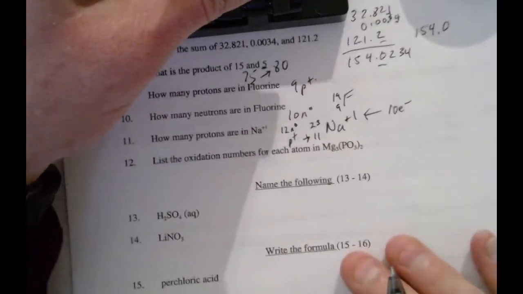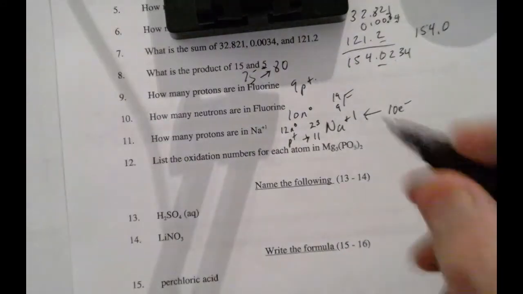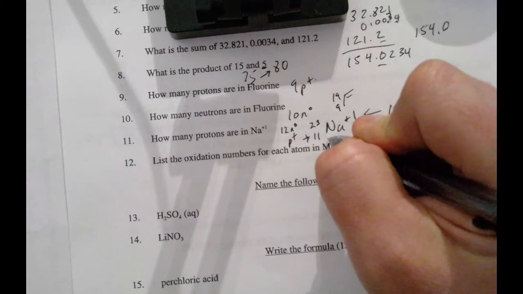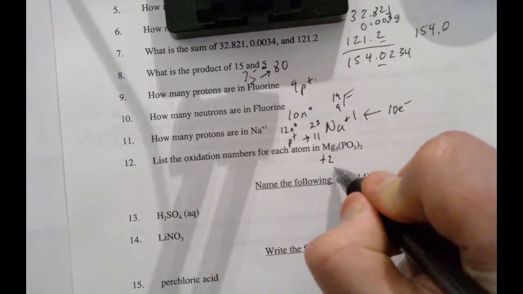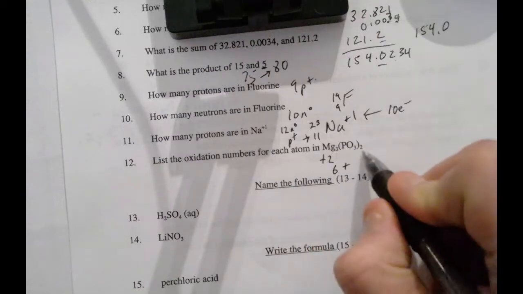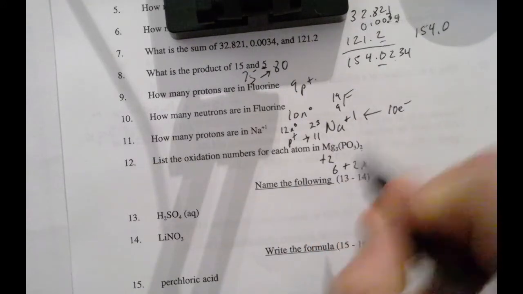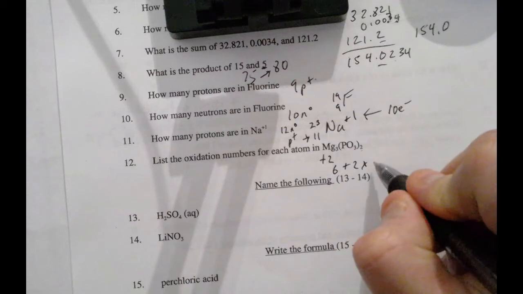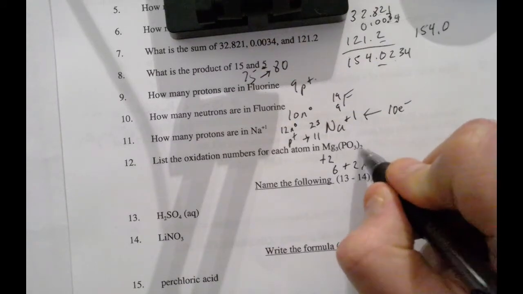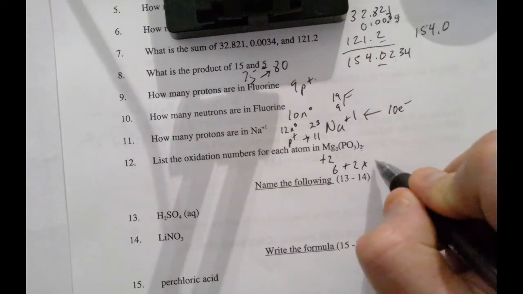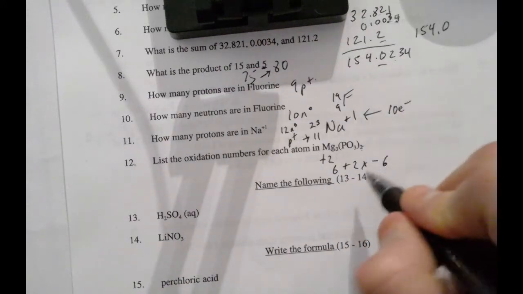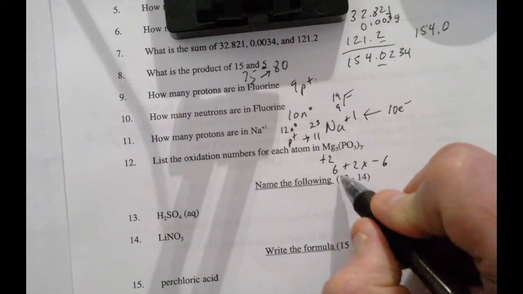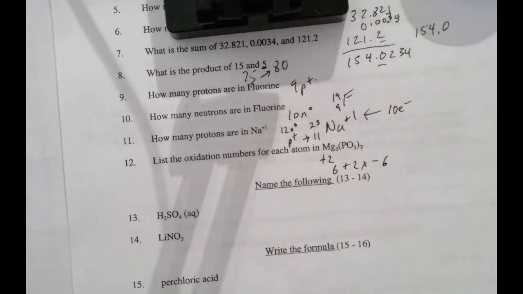List the oxidation numbers for each atom in the following. Well, magnesium is part of 2A, so that's going to be a +2 for sure. That gives us 6 plus 2x, because the phosphorus is the one we're not 100% sure of here. 2 times 3, this is -2, so minus 6. So we get 6 minus 6.